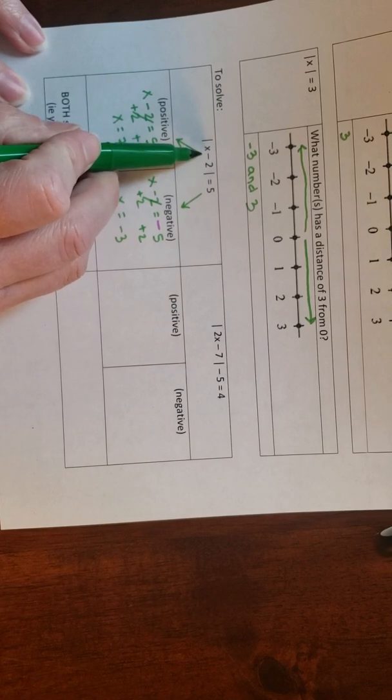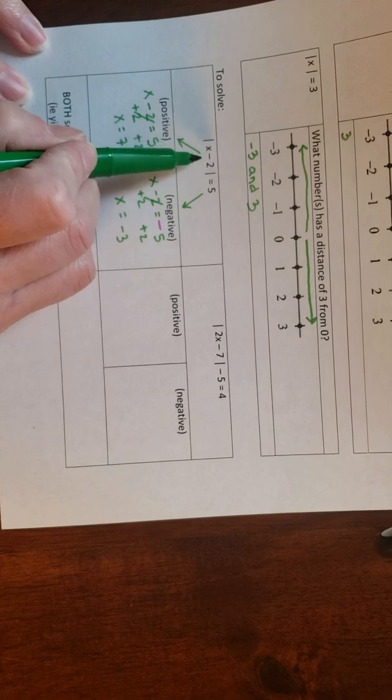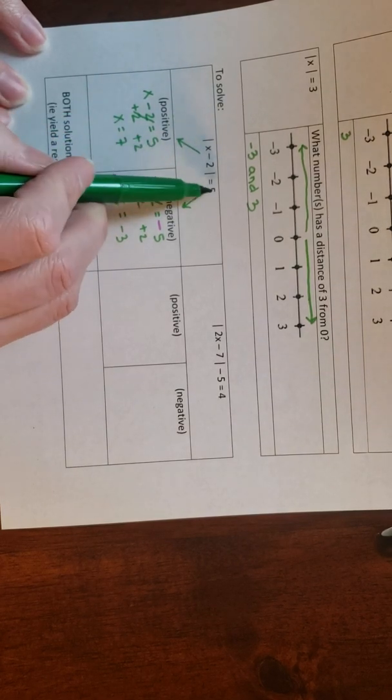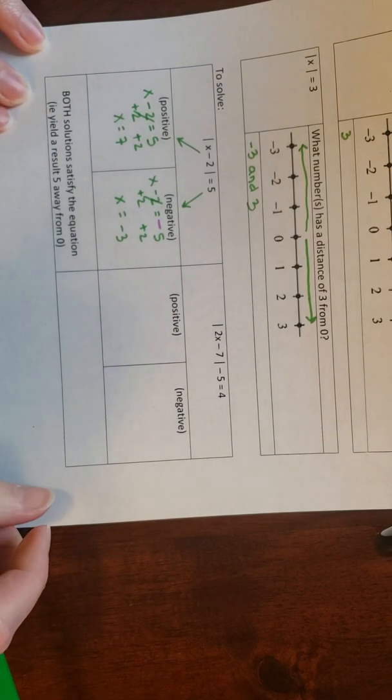Now when we put that back in, 7 minus 2 is 5. 5 is 5 away from 0 on a number line. Good. Negative 3 minus 2 is negative 5, and negative 5 is 5 places away from 0 on a number line. Kind of neat, huh?